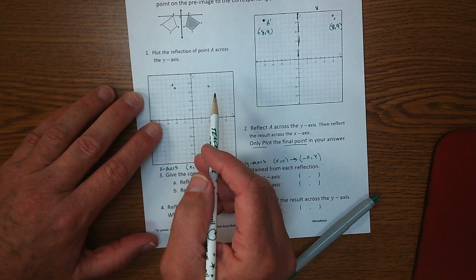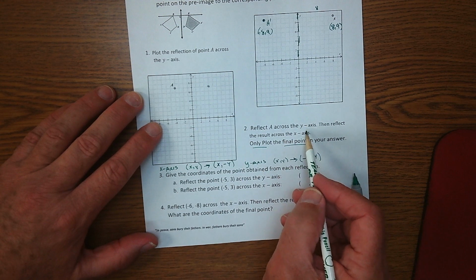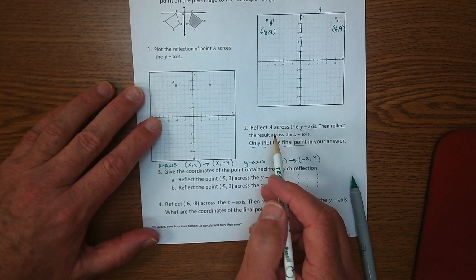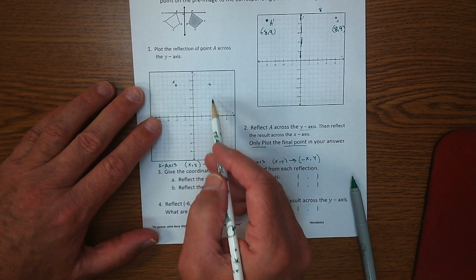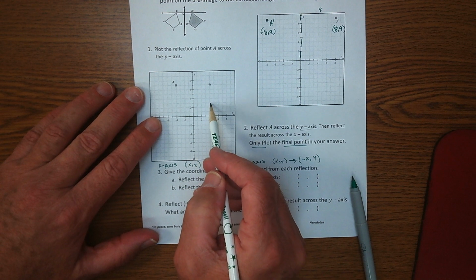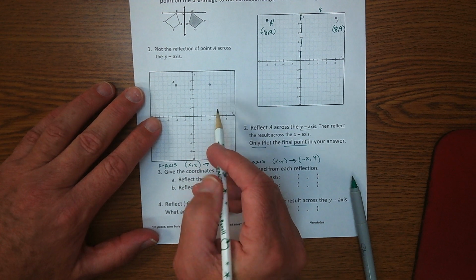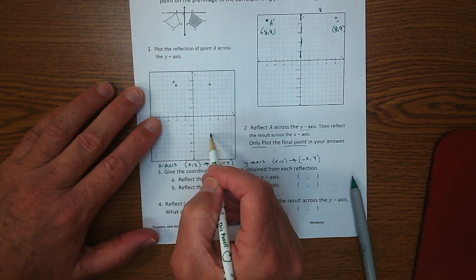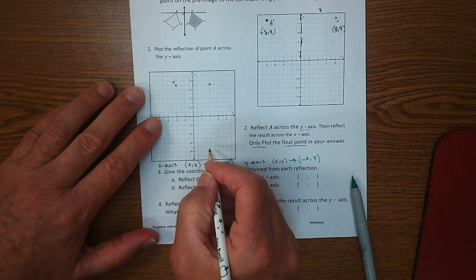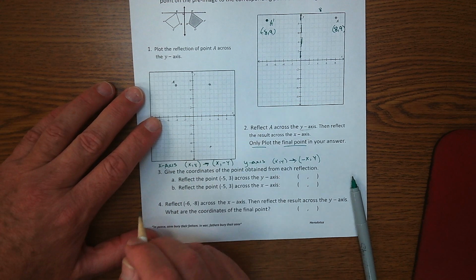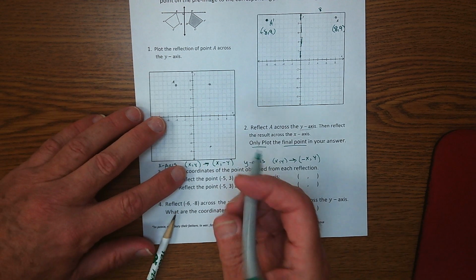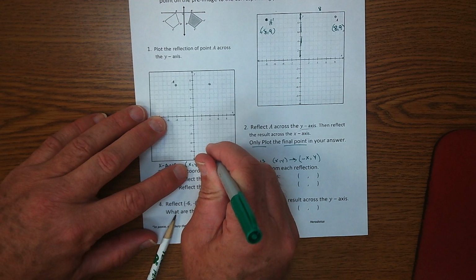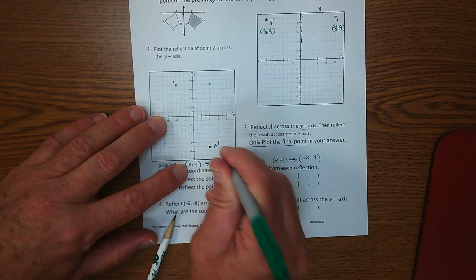Okay. And at that point, so that's over the y-axis first. Then to get over the x-axis, I'm going to go, this is 1, 2, 3, 4, 5, 6, 7 up. So I'm going to go 1, 2, 3, 4, 5, 6, 7 down. There's my final point, going to be right there. Okay, so I make this my final point. This is going to be point A prime.